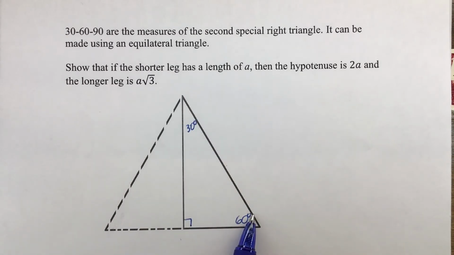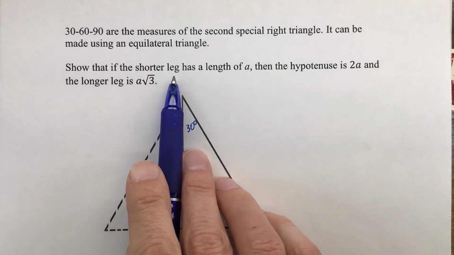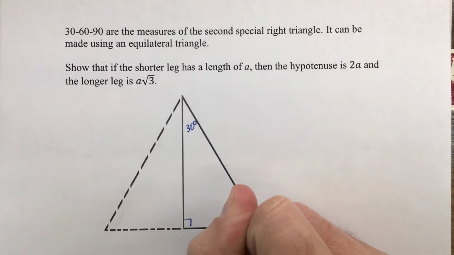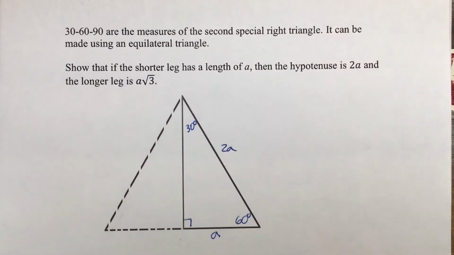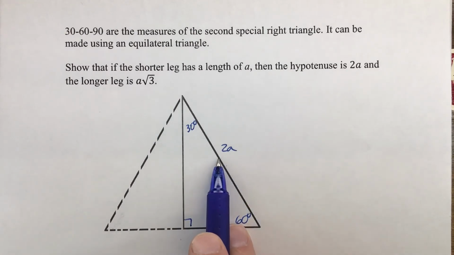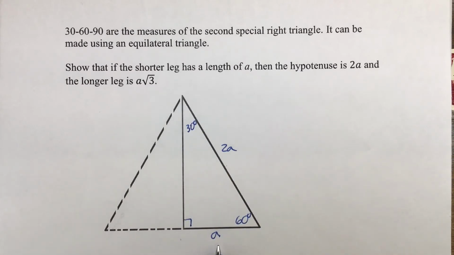Now, if I look at the prompt that I have up here, it says that what we need to do is show that if the shorter leg has a length of A, so let me add that in, if it has a length of A, then the hypotenuse is 2A. That part we've actually already figured out, right? Because the base length is the same thing as the hypotenuse. The full base right here would be the same length as that diagonal side there, because it was an equilateral triangle. So whatever this measurement is, that's actually twice the length. I'll look at it as the diagonal being twice the length of the short leg that we have there.